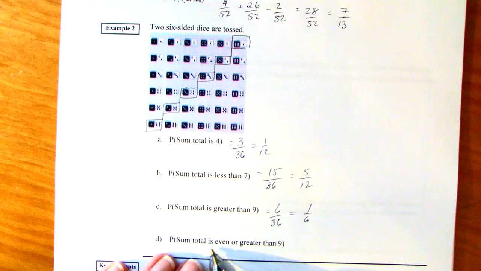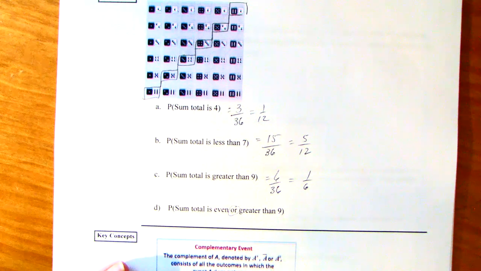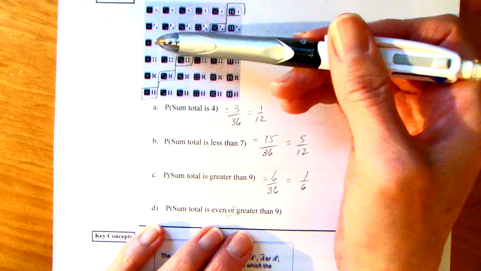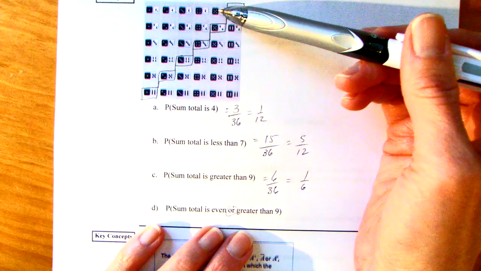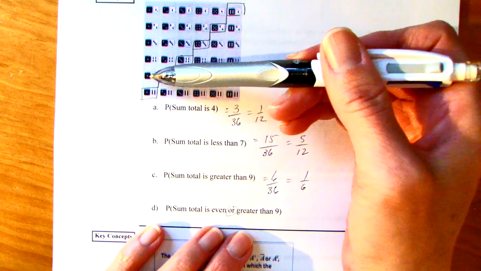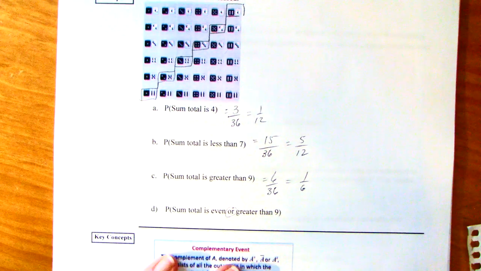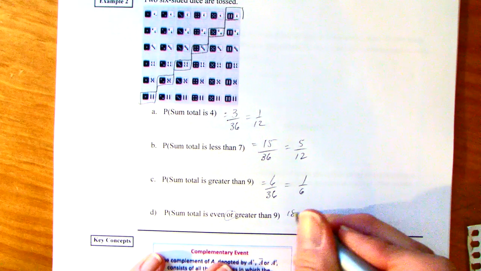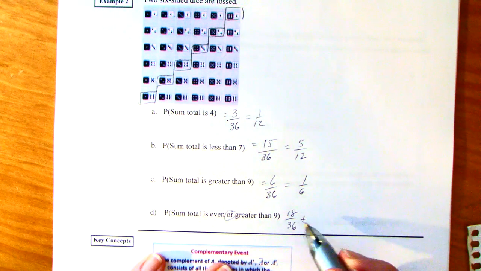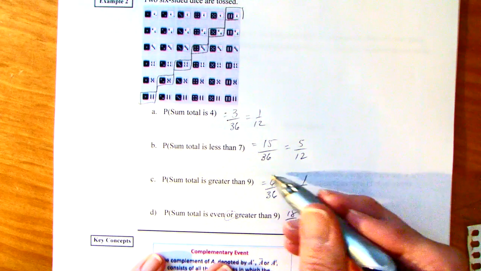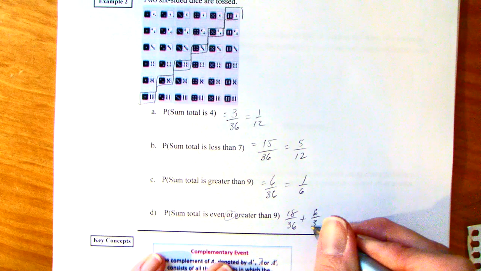And then the sum is, okay, here's our compound event. Finally, I give it to you. I just wanted you to practice with the dice. The sum total is even or greater than 9. So evens. All right, so that'd be 1, 2, 3, 4, 5, 6, 7, 8, 9, 10, 11, 12, 13, 14, 15, 16, 17, 18. Well, how about that? Half of them are even. So 18 out of 36. Greater than 9, all right, so that would be 1, 2, 3, 4, 5, 6. Oh, we knew that from right here. I picked it on purpose.